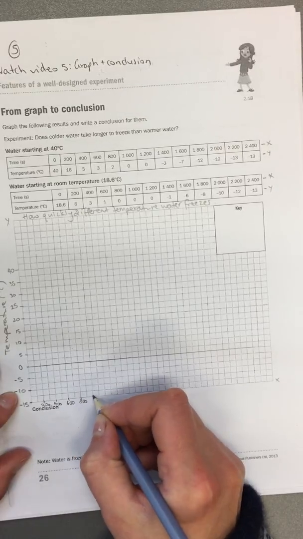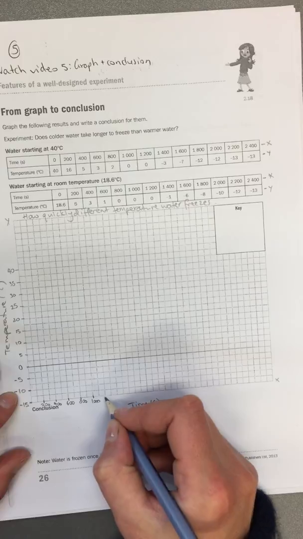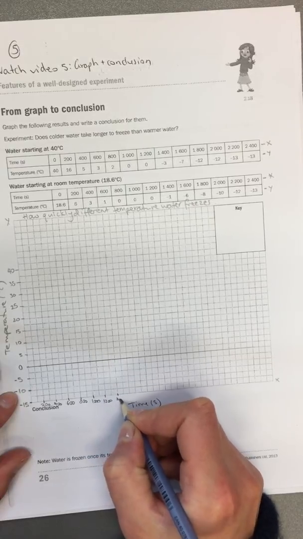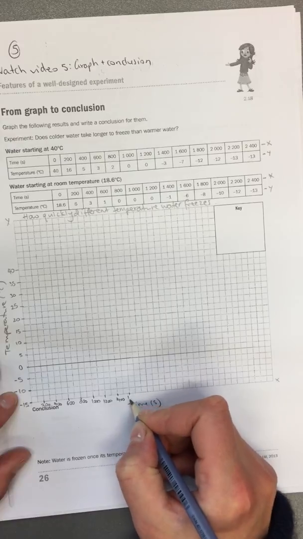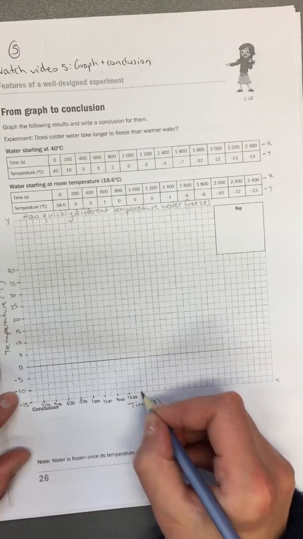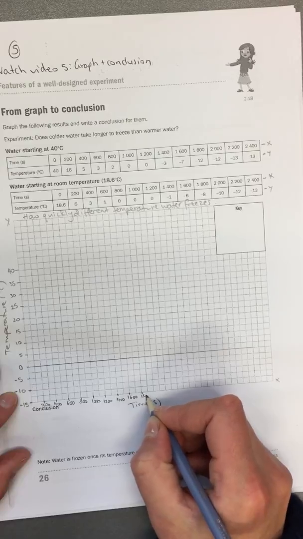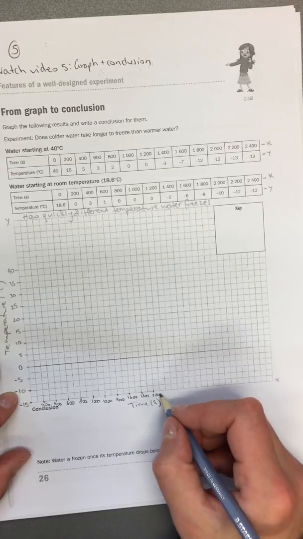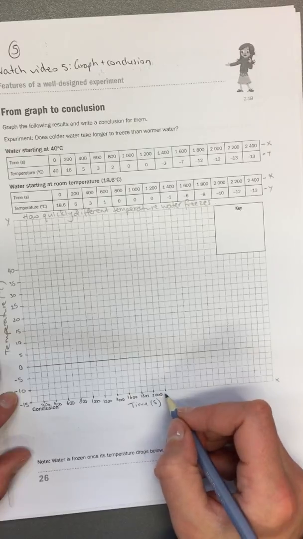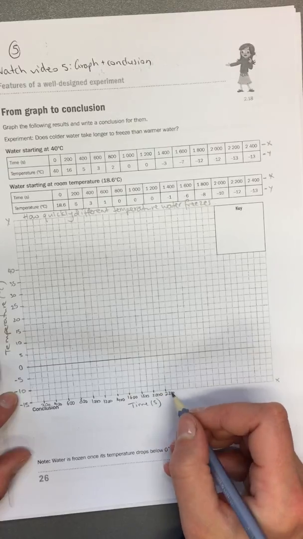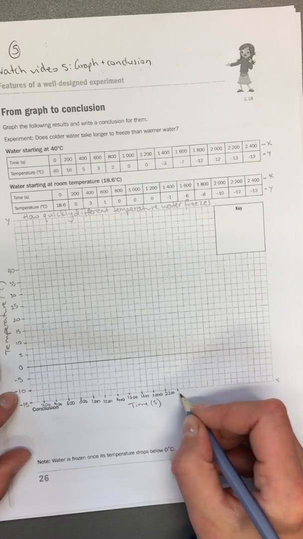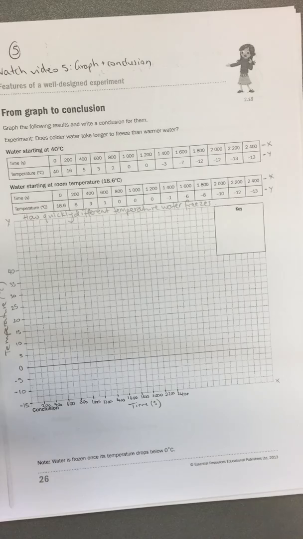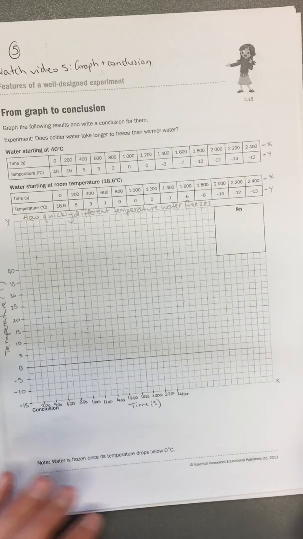800, 1,000, 1,200, 1,400, 1,600, 1,800, 2,000, 2,200, and finally 2,400. Okay, you can probably space them out a bit further too if you want to make it a wee bit easier. But that's just what I'm going to work with.